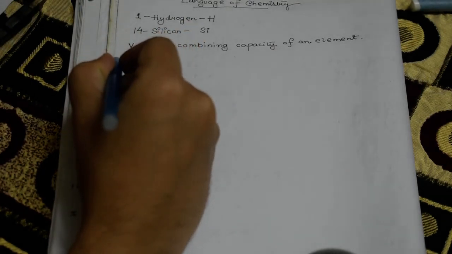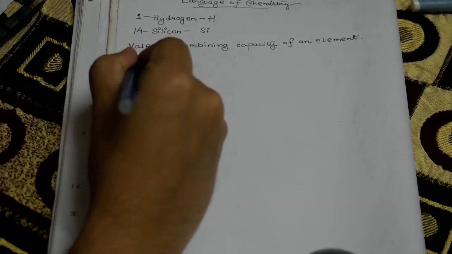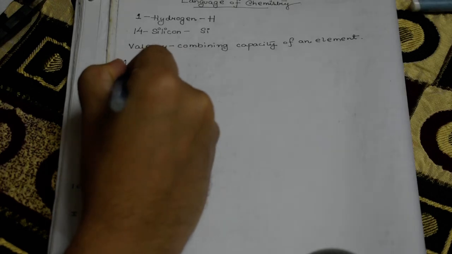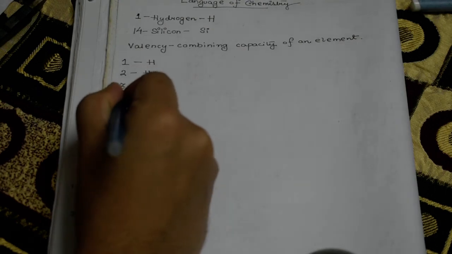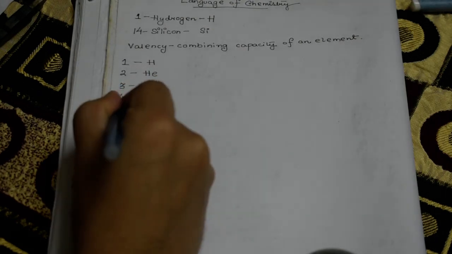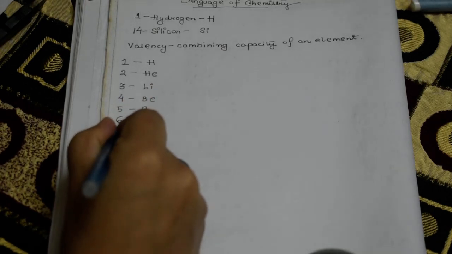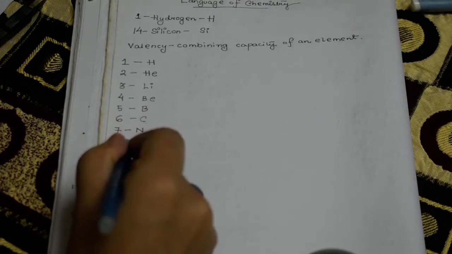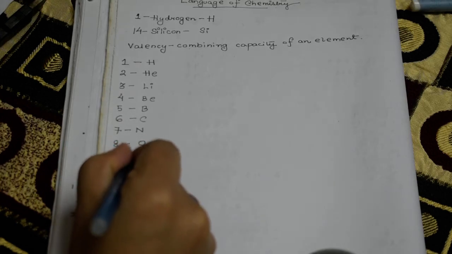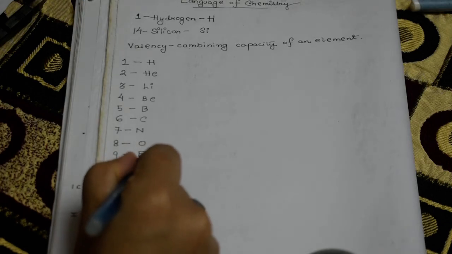First of all, let us consider this small chart where we will write down the atomic numbers of the elements and their corresponding symbols. For atomic number 1, it's hydrogen. For 2, it's helium. For 3, it's lithium. For 4, it's beryllium. At 5 and 6, we have boron and carbon. At 7 and 8, we have nitrogen and oxygen. At 9 we have fluorine, and for 10 we have neon.